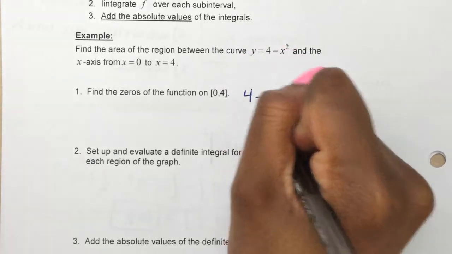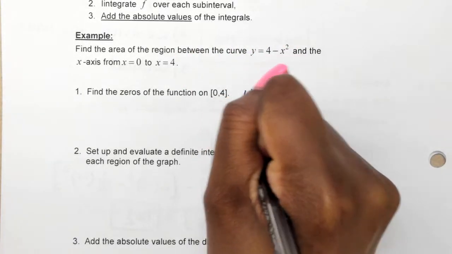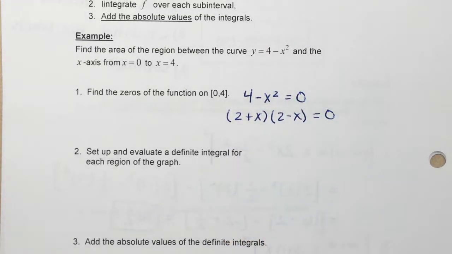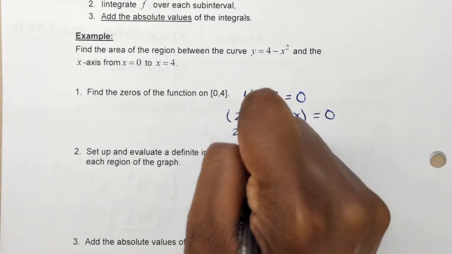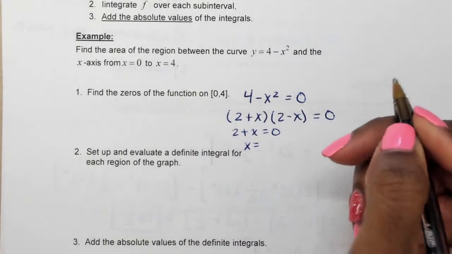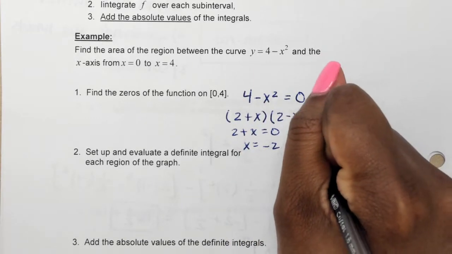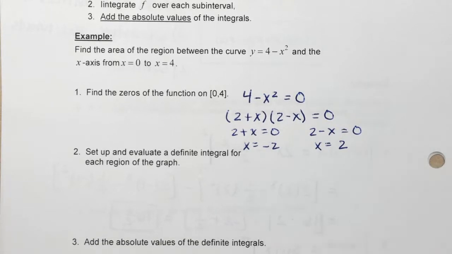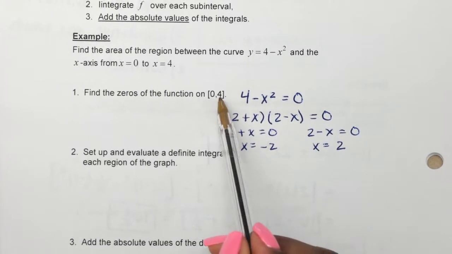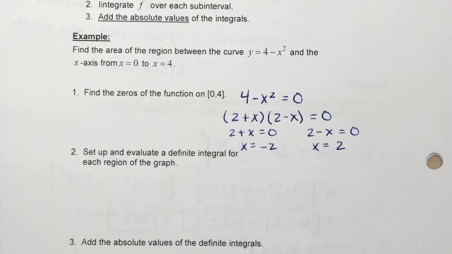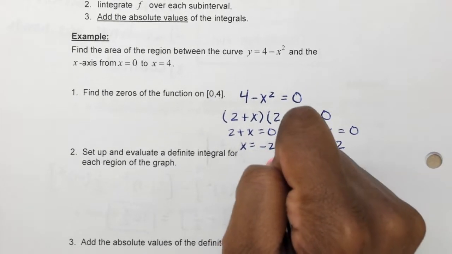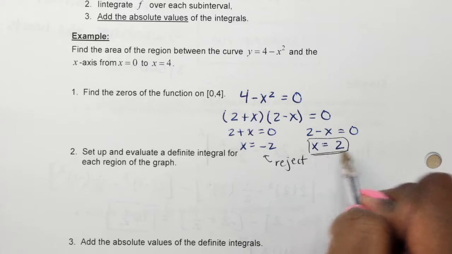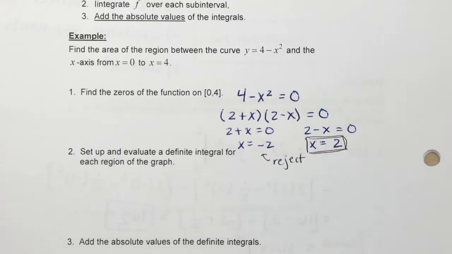Okay, so one thing we can do here is we can factor. So we have 2 plus x, 2 minus x equals 0. And when we set 2 plus x equal to 0, x is equal to negative 2. And when we set 2 minus x equal to 0, x is equal to 2. So on our interval from 0 to 4, the only one of these zeros that exists is x equals 2. So we can reject that negative 2. So this is the one that we care about, because it's on the interval that we're looking at.